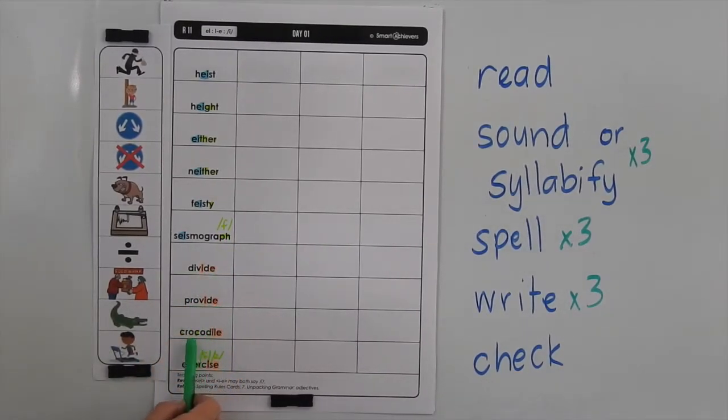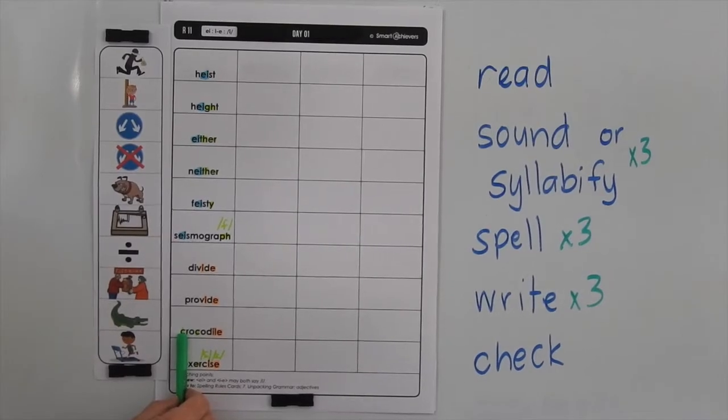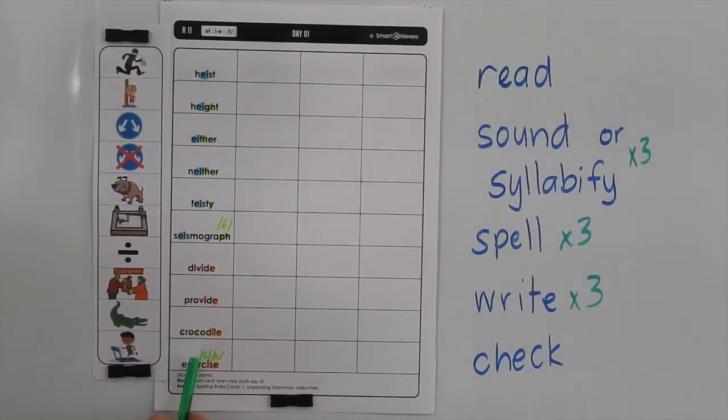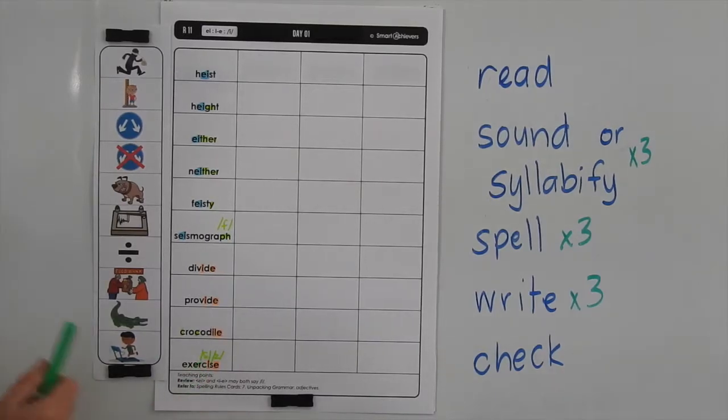Divide, provide, pretty easy. Crocodile, now you've got the C before an R, which is commonly used, and before an O for the k sound. Now here, when you have CI, remember it's going to make an S sound, and then they've used the SE to make the Z sound on the end of exercise, and you've got the R-controlled ER phonogram in there as well. So there's not a lot of words with ER in the middle of it, so just be careful that you remember that that is ER there.